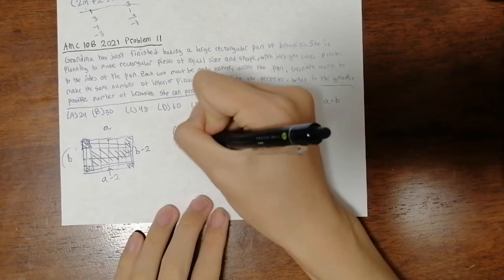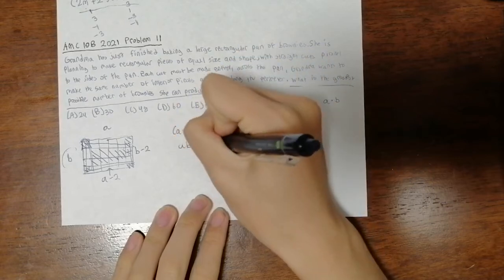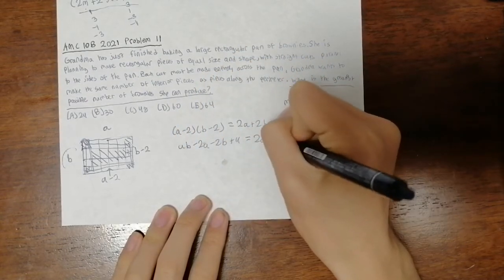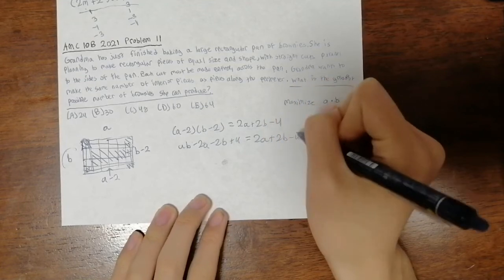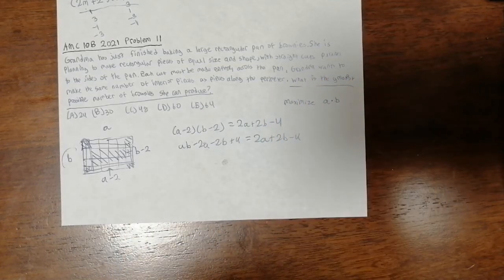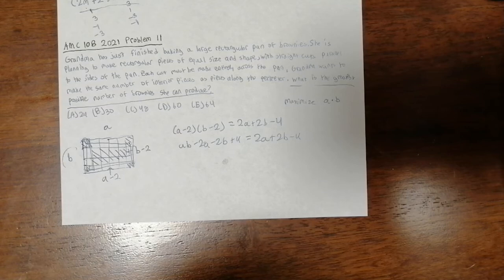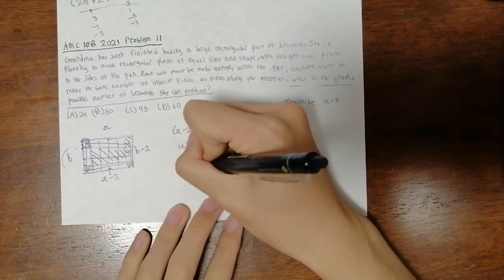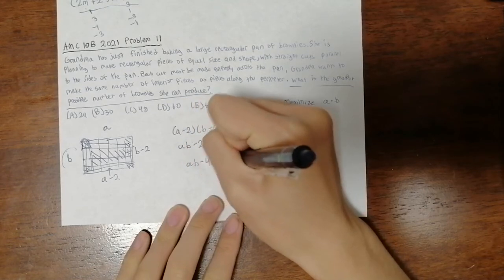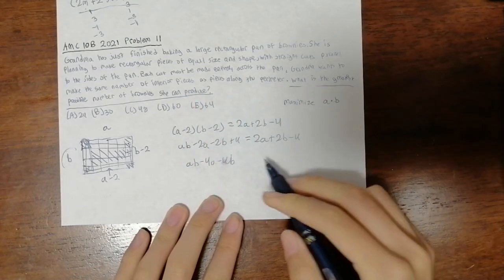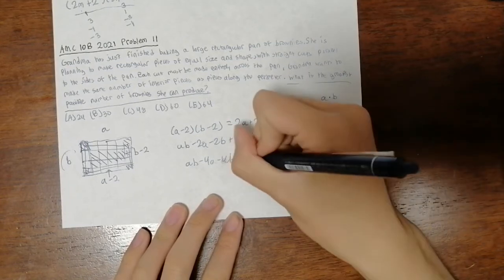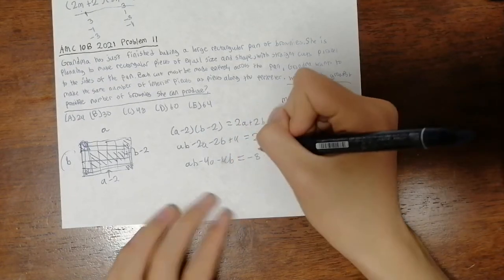We have ab minus 2a minus 2b plus 4 equals 2a plus 2b minus 4. And this is the same as ab minus 4a minus 4b plus 8 equals 0. So we can move that to the other side, say minus 8.